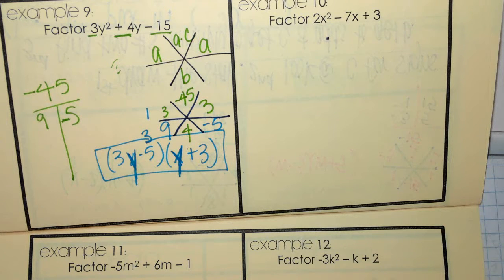Hey, Ever, are you done? Because you're going to tell us how to do this problem. Let's find 2 and put it right here.